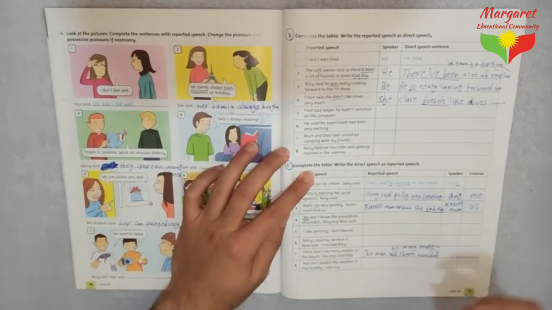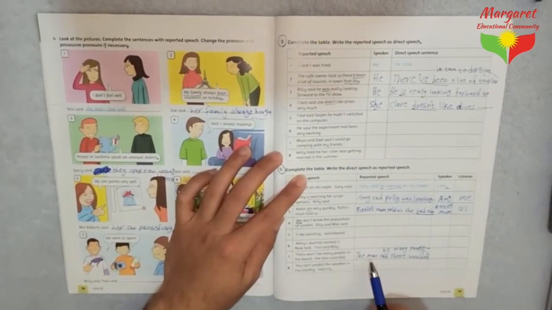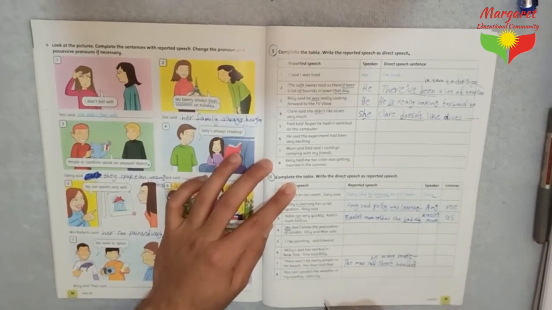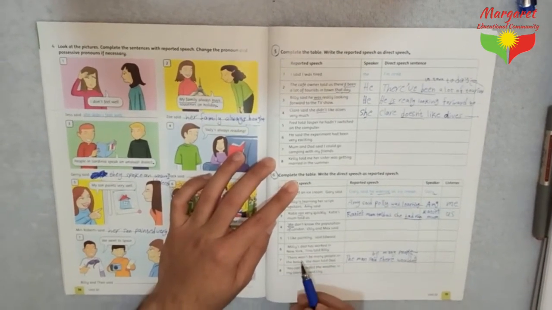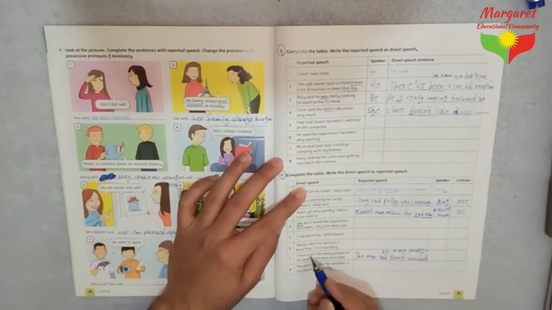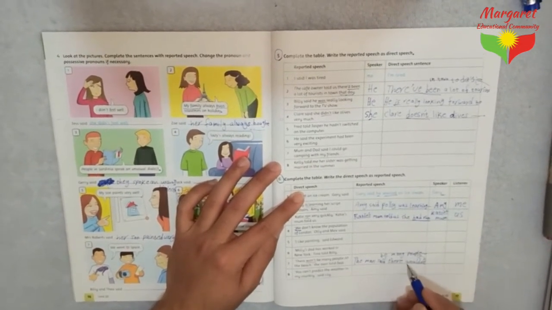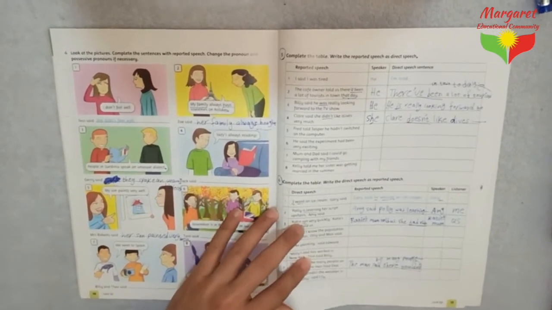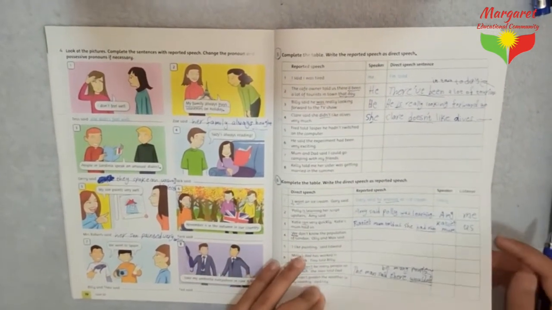Look at number 7. The man said there wouldn't be many people on the beach. And the direct speech is there won't be many people on the beach. We have won't, we change it into wouldn't. Okay? There won't be many people on the beach. Thank you, guys. I hope you understood this one.